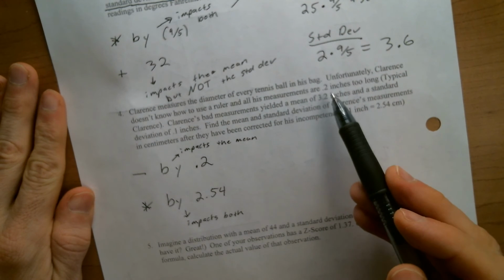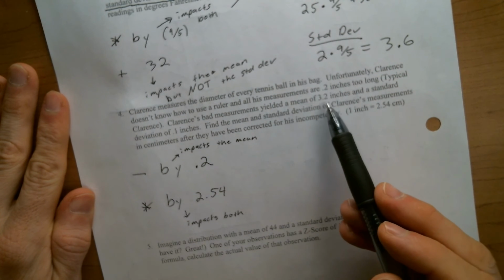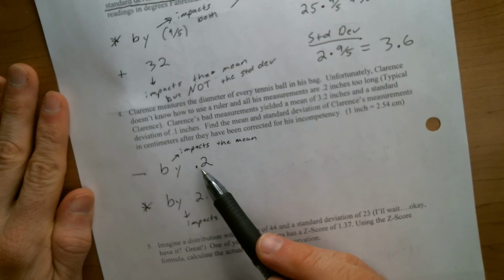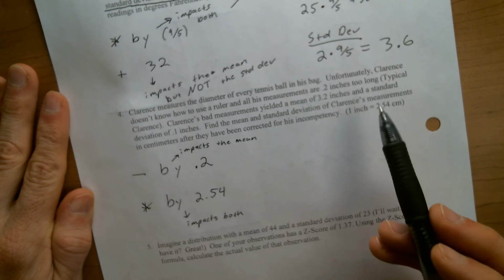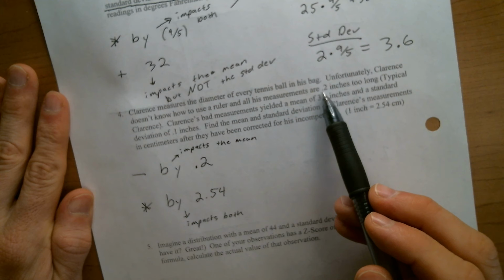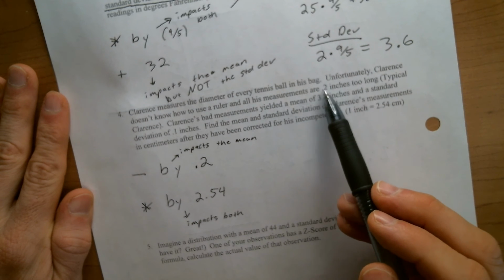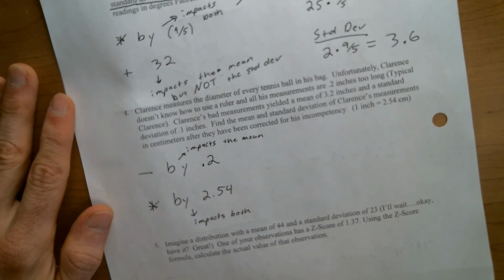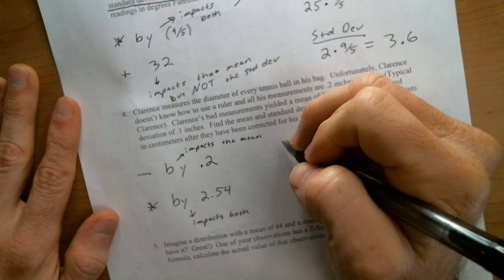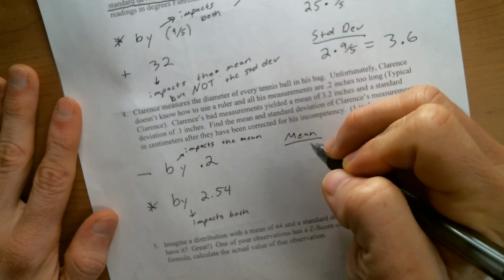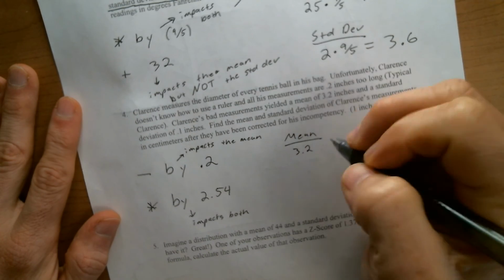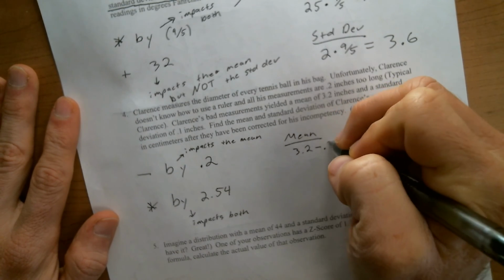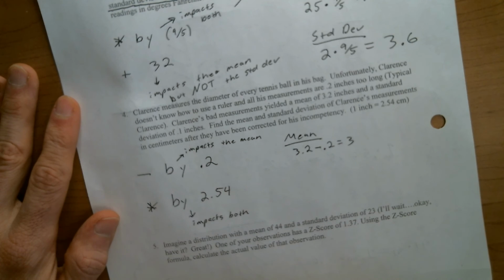Now, in this case, you do have to make sure you're doing them in the correct order because we're subtracting 0.2 inches. So we don't want to convert to centimeters first and then subtract 0.2. If you're going to convert to centimeters first, then you'd also have to convert this to centimeters and then subtract it. So to make it easier, we're just going to do the subtraction first and say, okay, our mean was 3.2, but it really should have been 3.